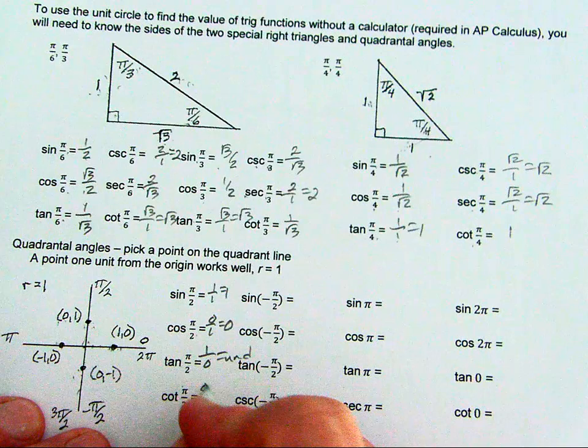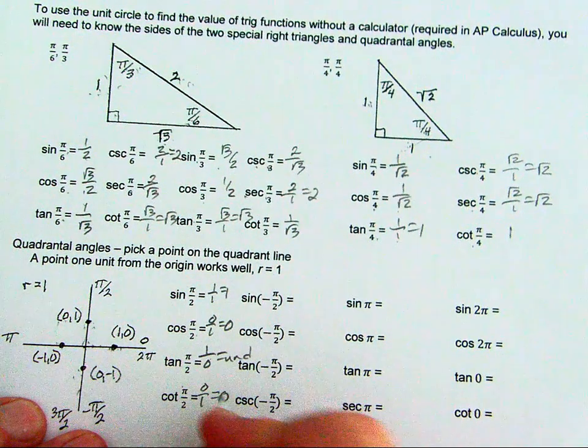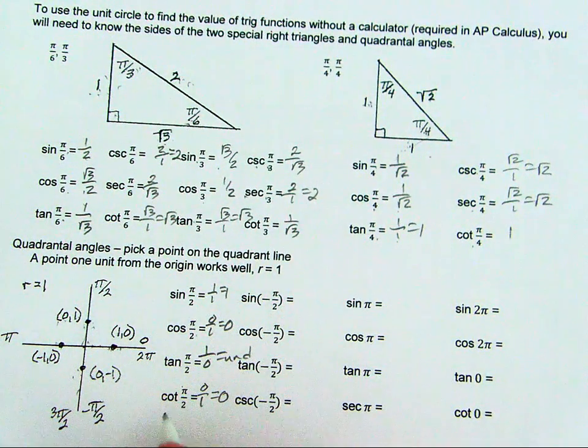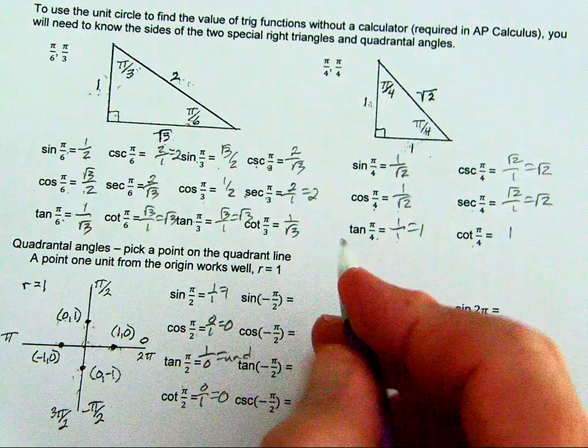Cotangent is the reciprocal of tangent. Since the tangent was 1 over 0, the cotangent is 0 over 1, which is 0. Or cotangent is x over r.